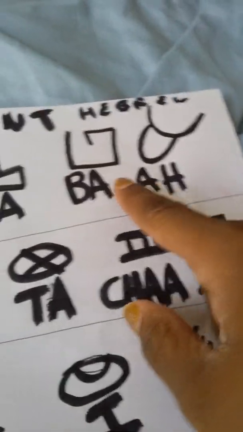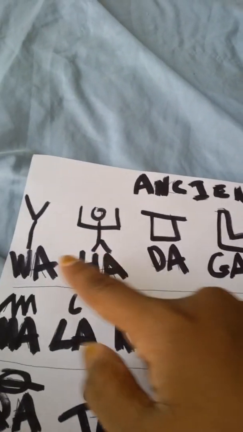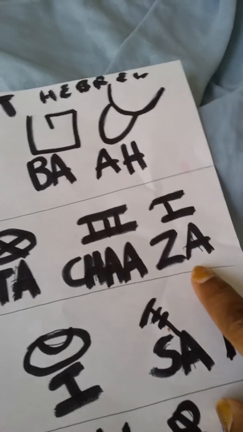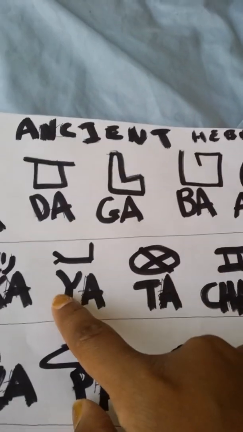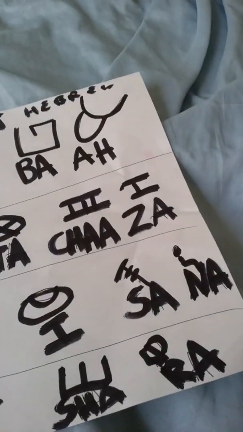So I'm going to briefly go over the 22 letters of the Hebrew language, and they are written and read right to left. Okay, here we go. A, ba, ga, da, ha, wa. Za, ha, ta, ya, ka, la, ma. Na, sa, I, pa, taza, ka. Ra, sha, tha.